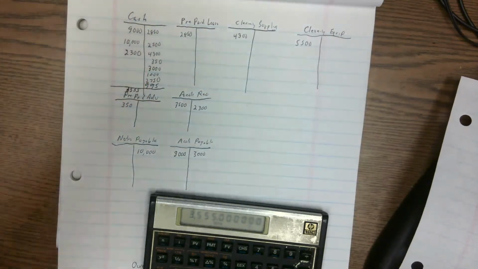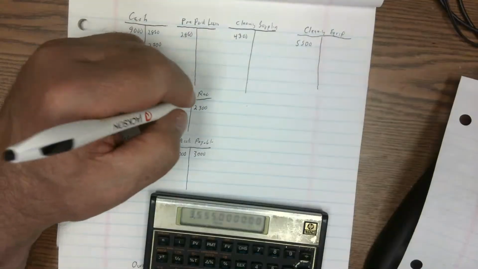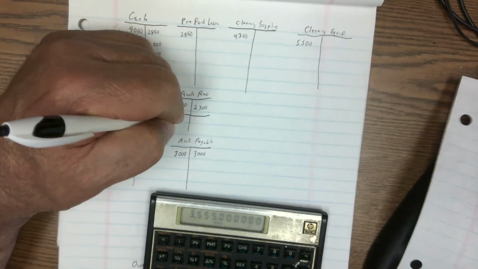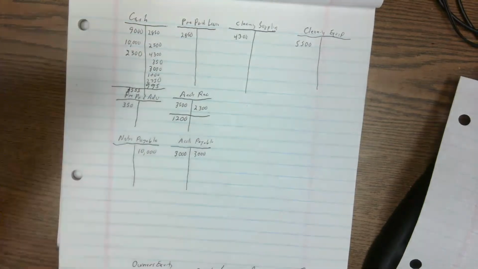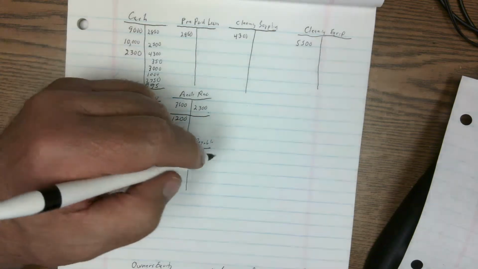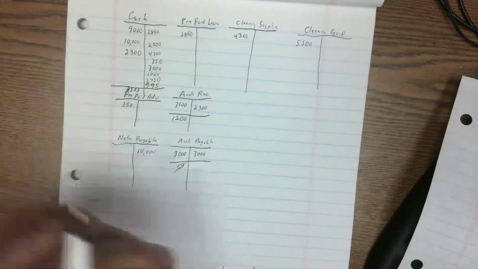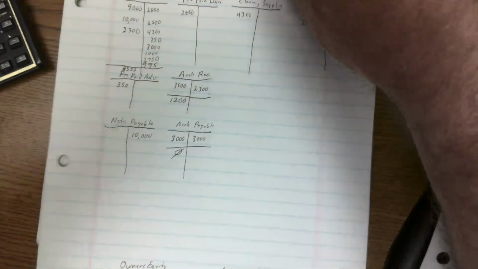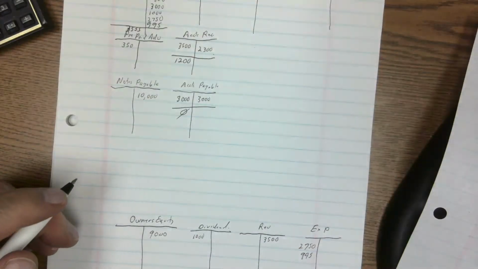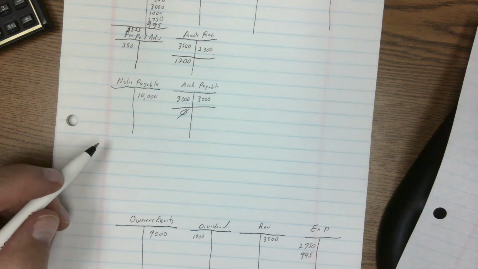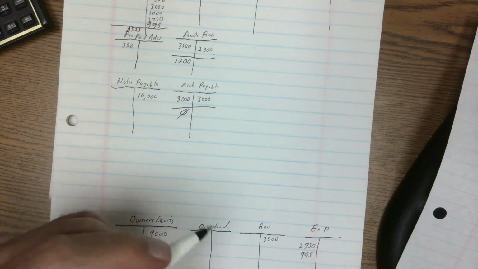All right. These are the balances here. This is the balance. This one I draw a line. And so I have a $1,200 balance in accounts receivable. I have a notes payable. This, I have a zero balance. I come down here. Okay, so I've got this.